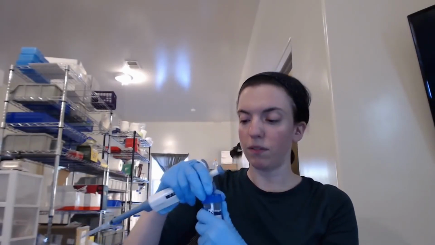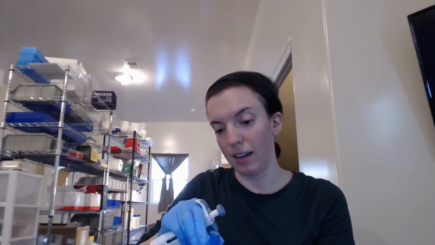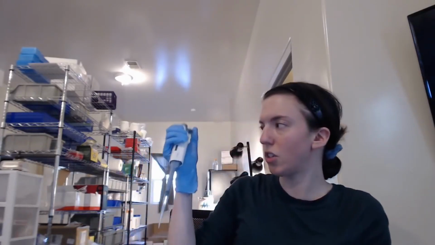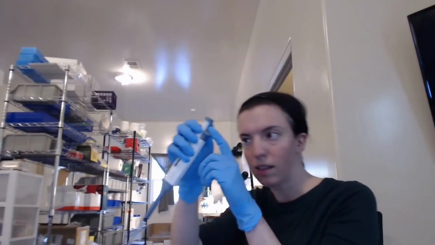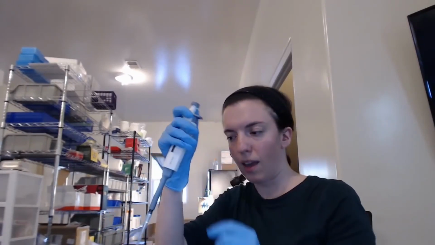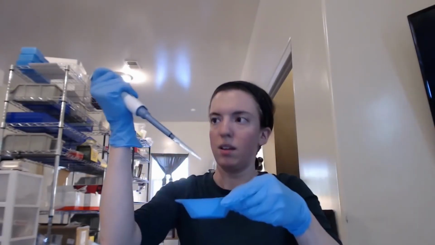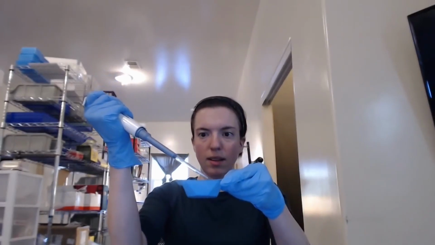And then to get the tip off of your plunger, because this is just water, but maybe it's contaminated with something you don't want to touch, you basically press this part, and what it does is it takes off the tip without you having to touch the end so that you're as clean as possible.